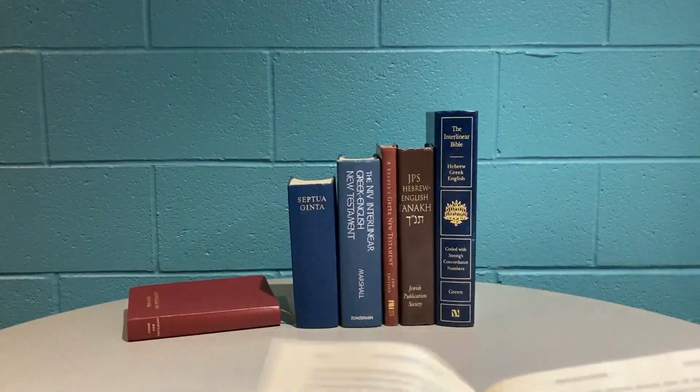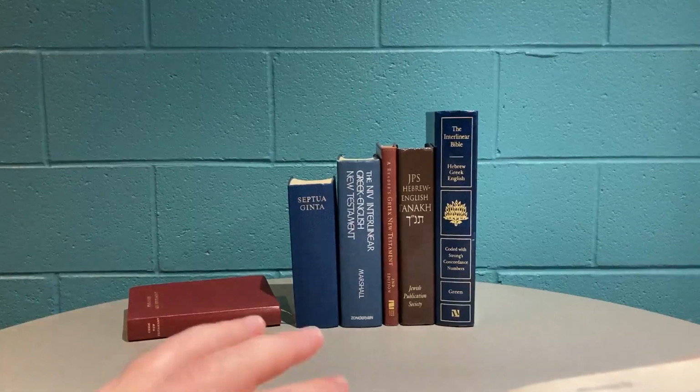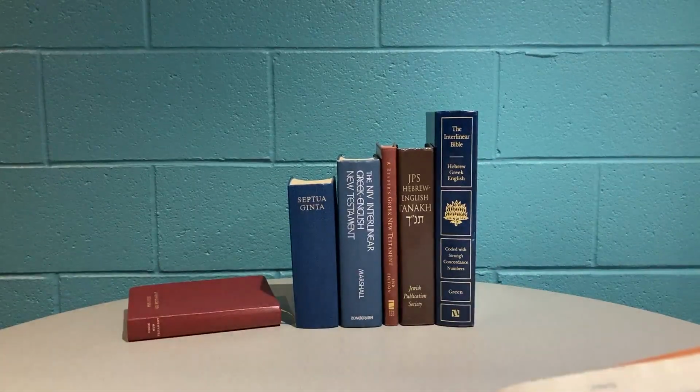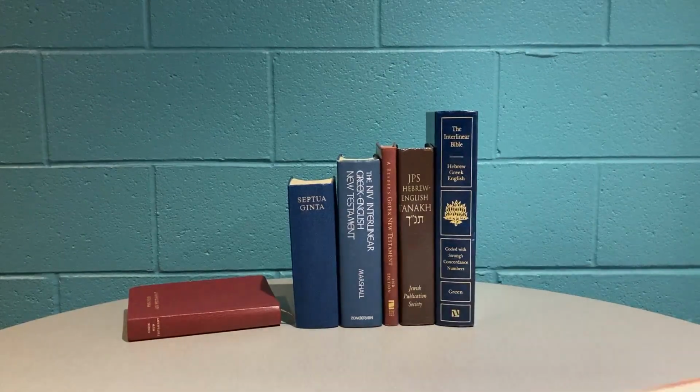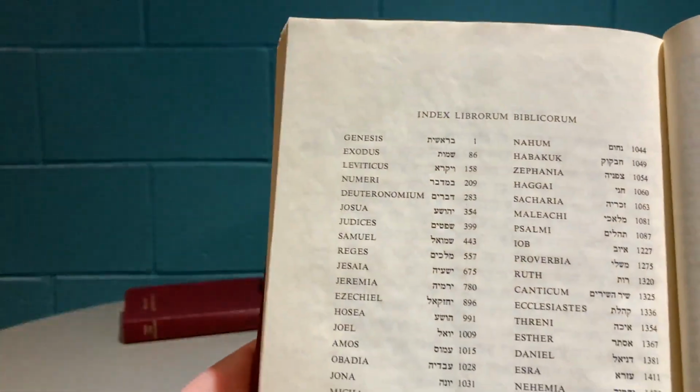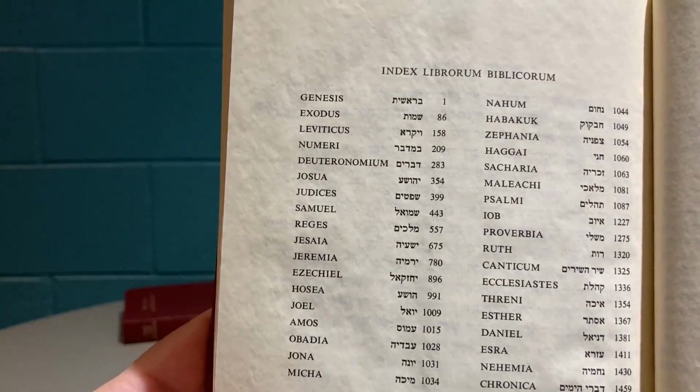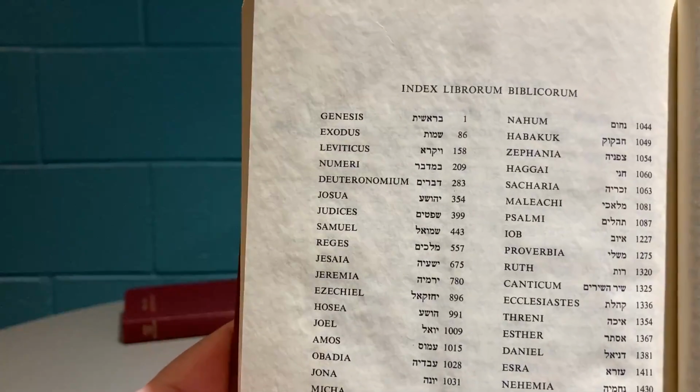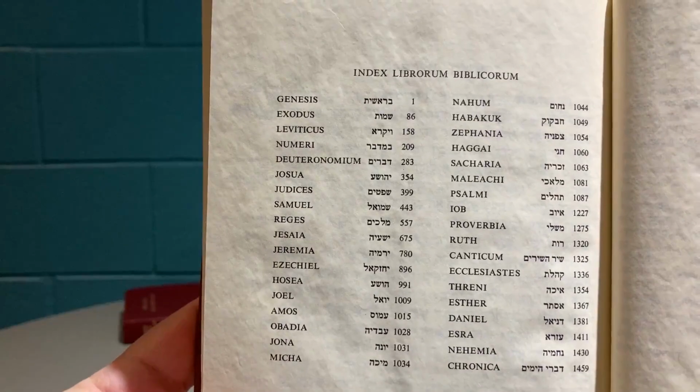This is the most common scholarly version of the Old Testament that one would typically use in seminary, and I have used it for personal devotions and study, even after graduating from seminary, and it's an excellent resource.